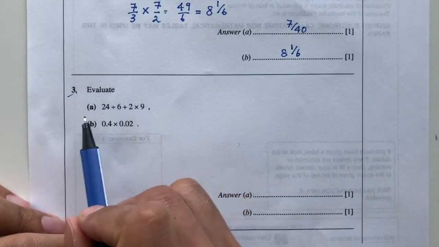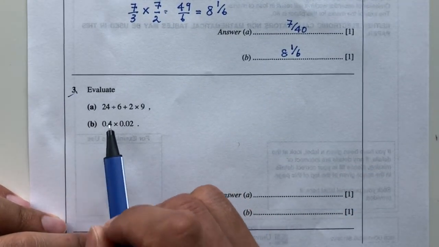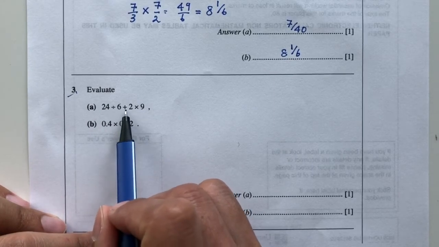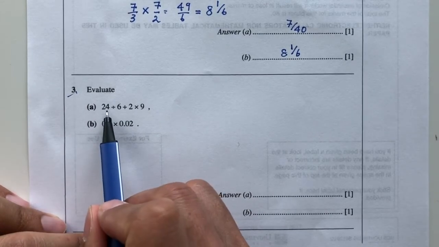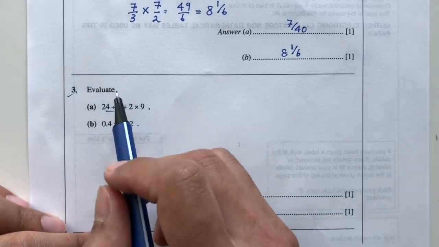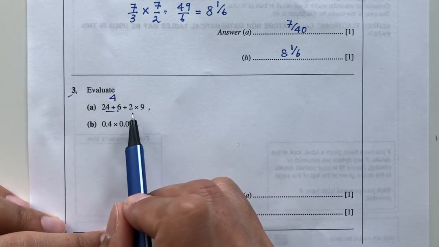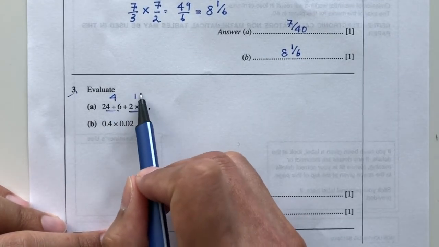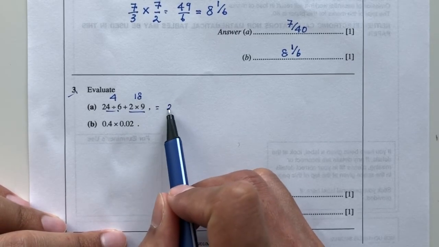Okay, now for question part 3. Evaluate these operations. Here we have divide, plus, multiply. We have to first do divide. 24 divided by 6 will be 4. Then do multiply. That will be 18. 4 plus 18 will be 22.